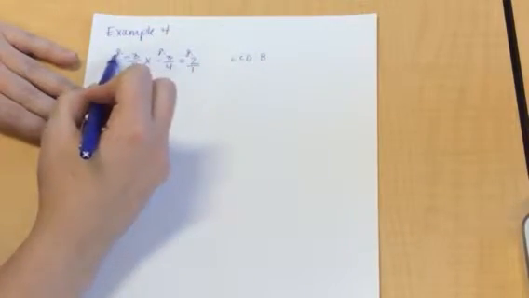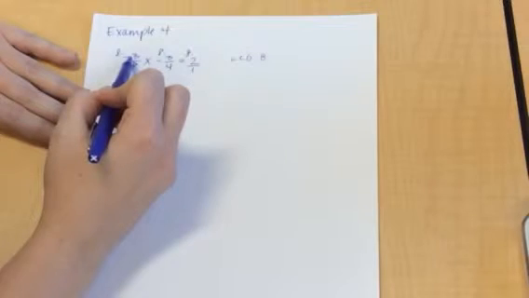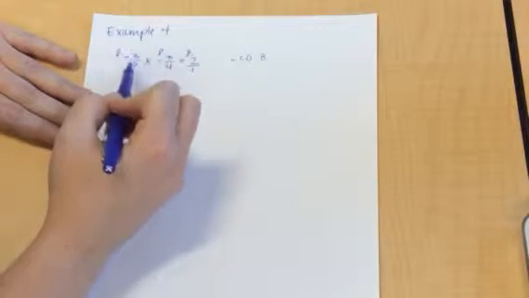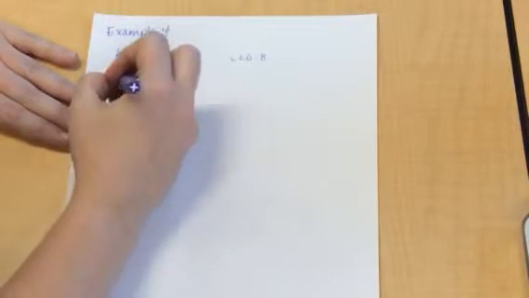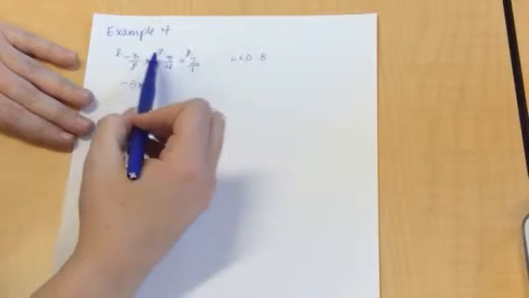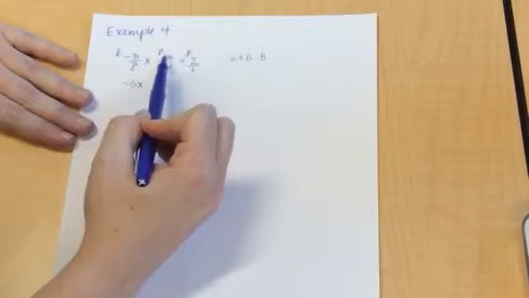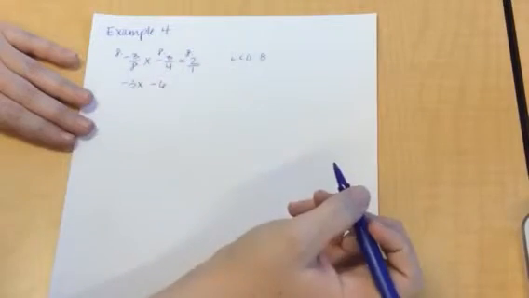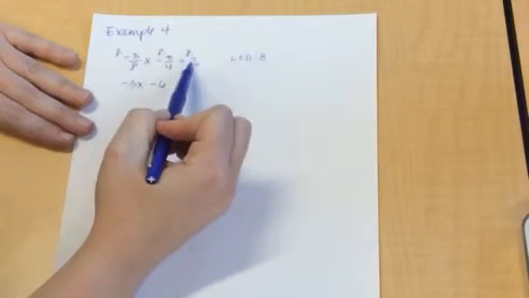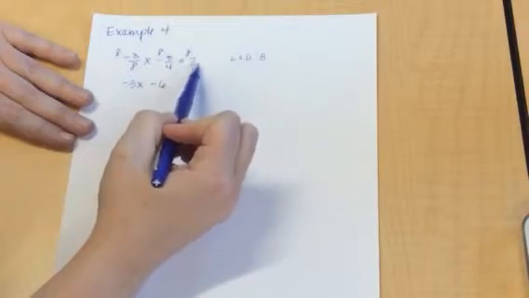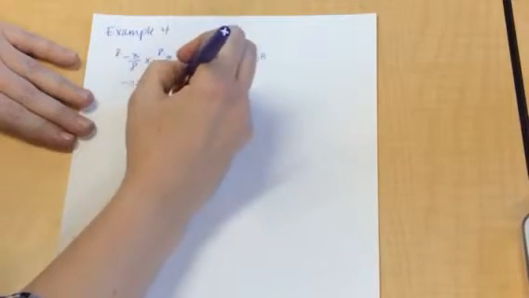When we're multiplying fractions, I like to do 8 times negative 3, which is negative 24. Then divide by 8, and I'll get negative 3x. Here, 8 times that negative 3 will be negative 24. Divided by 4 is negative 6. Here, 8 times 2 is 16. Divided by 1 is 16.